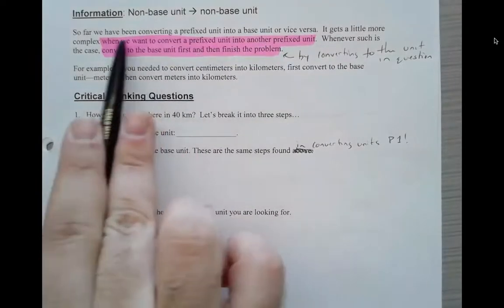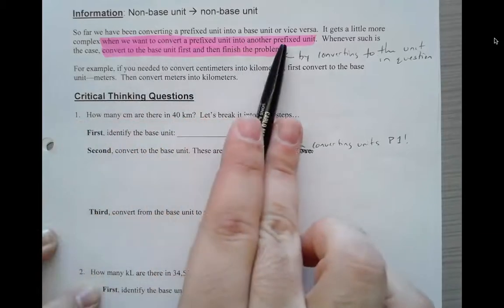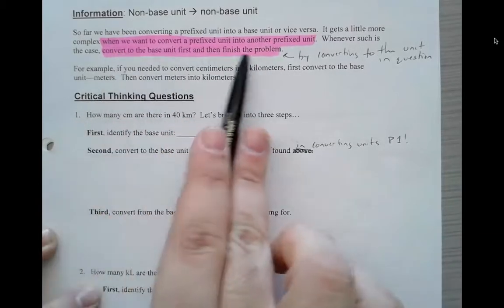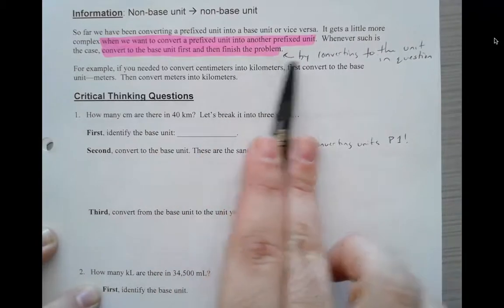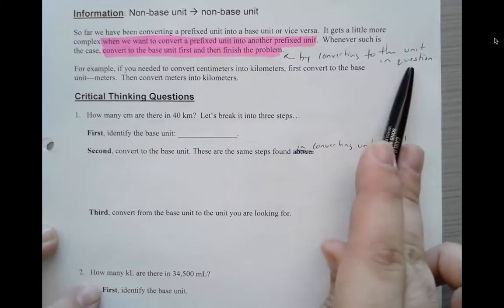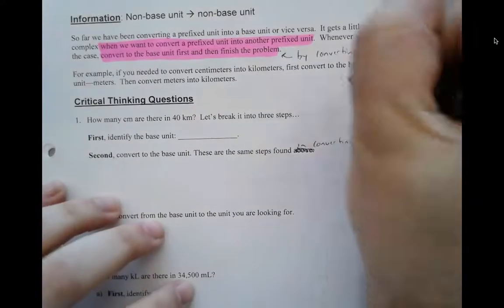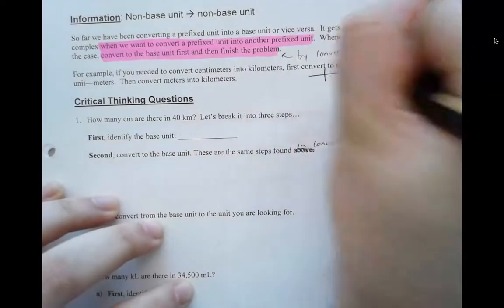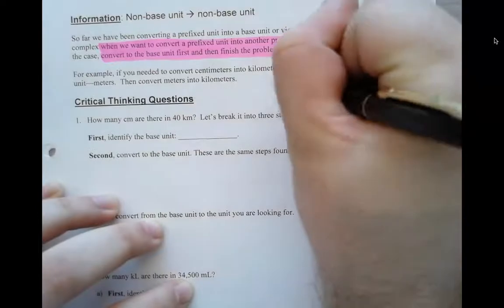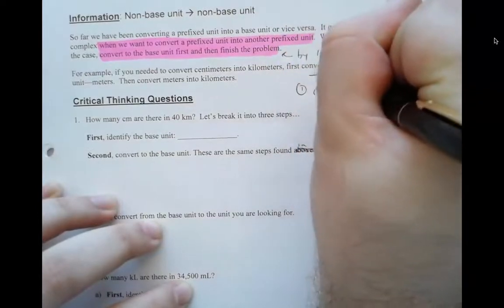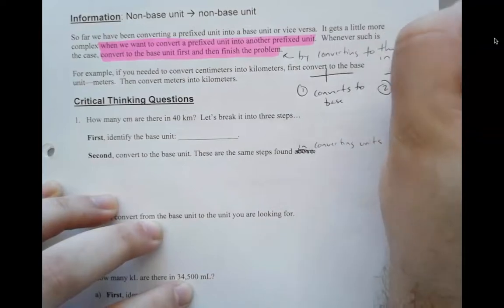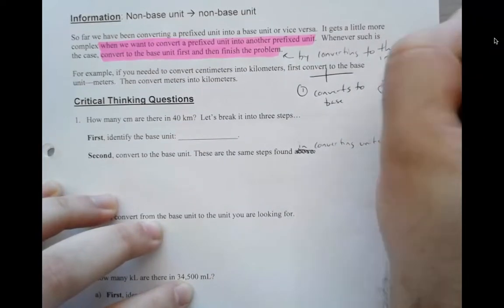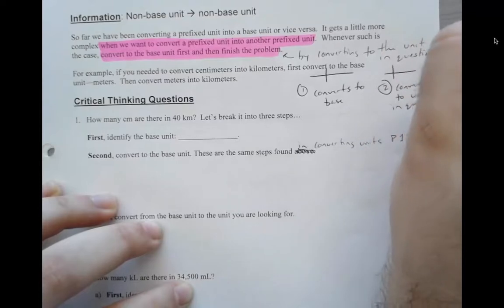All you have to do, when we want to convert from one prefix unit to another prefix unit, is convert to the base unit first. Then you finish the problem by converting to the unit in question. So we're just going to have to set up two T's. The first T converts to the base. The second T converts to the unit in question.